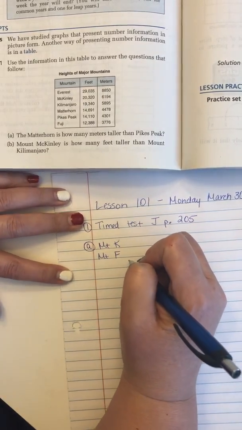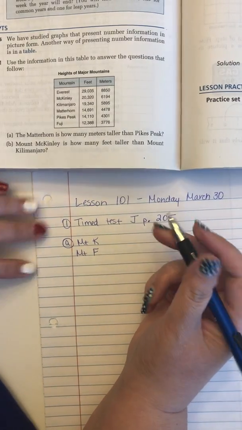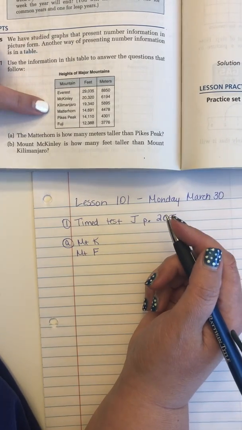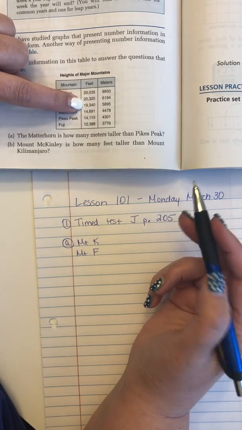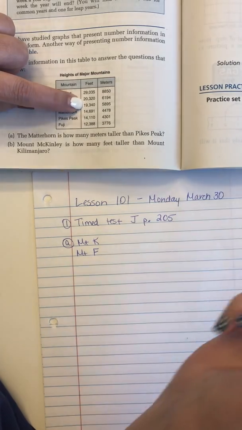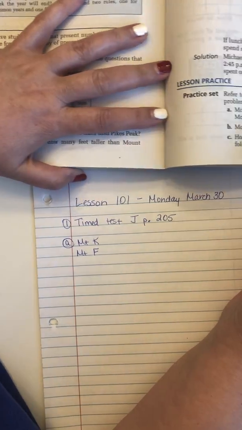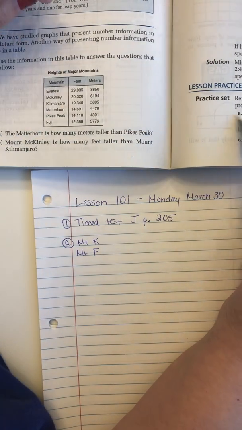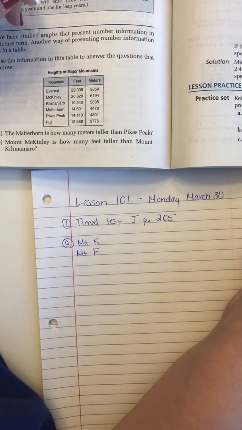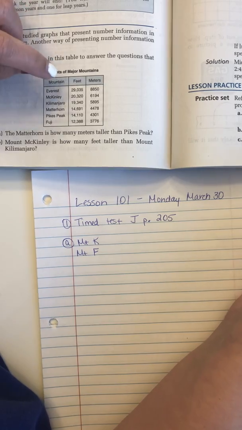I take notes on it so I don't get lost as to what I'm looking for. If we go back and read it really carefully, it says Mount Kilimanjaro on letter A is how many meters taller than Mount Fuji.